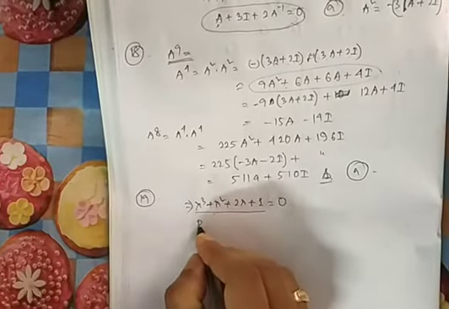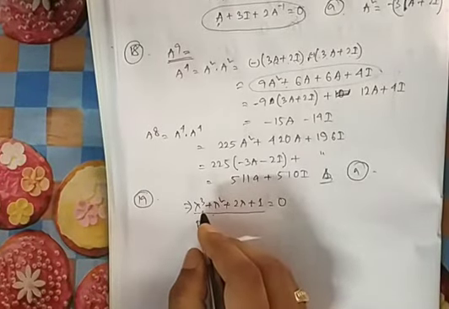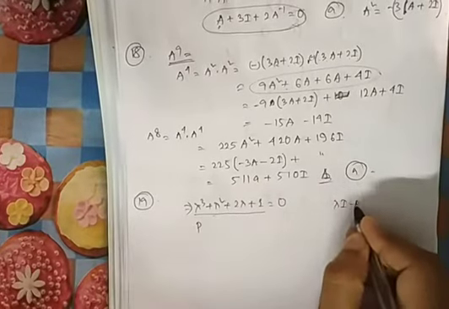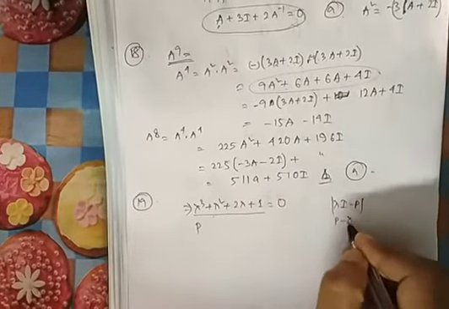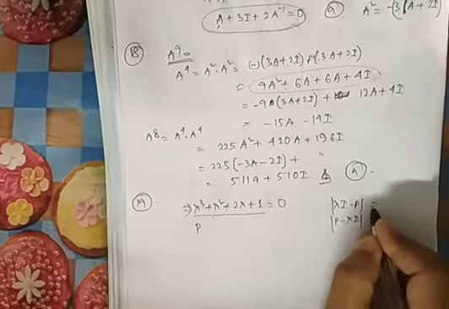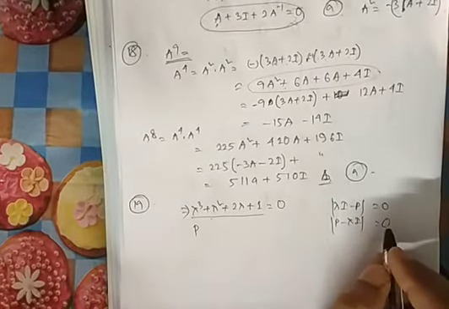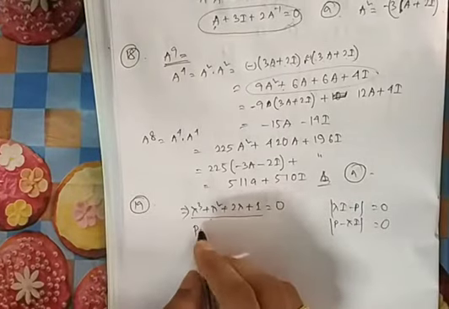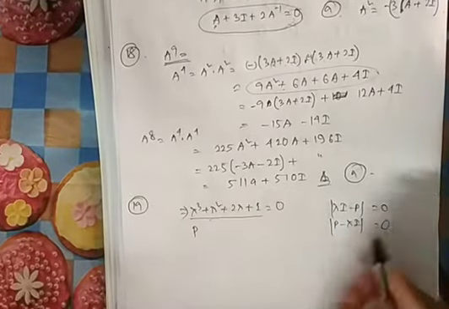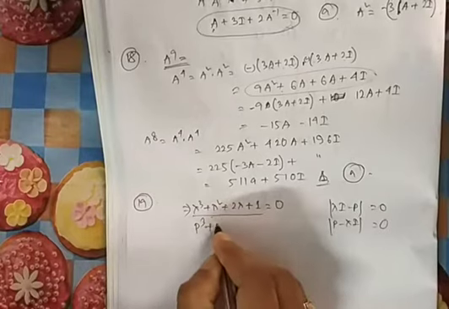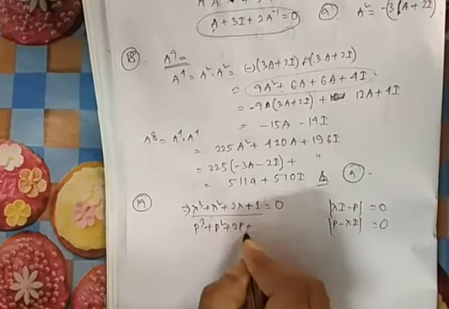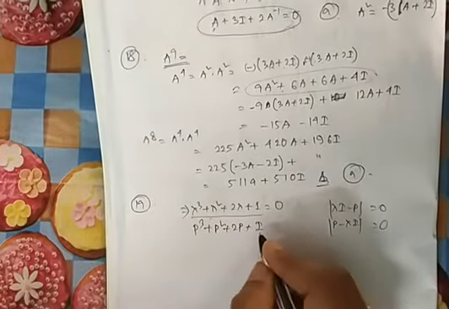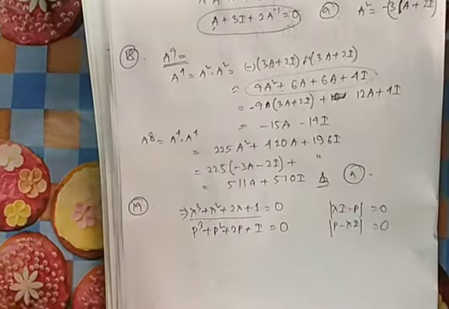So what it states: in place of this, they have already given lambda I minus P. Lambda I minus P or P minus lambda I, both will give you the same because it is the determinant only, equal to 0. Only the minus sign will differ, nothing else. Because it is 0, it is okay. So it is P cube plus P square plus 2P plus I is equal to 0.